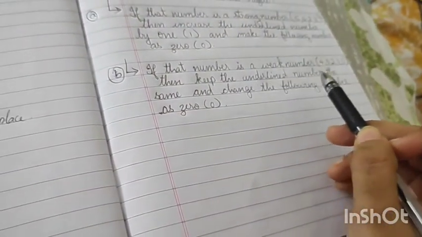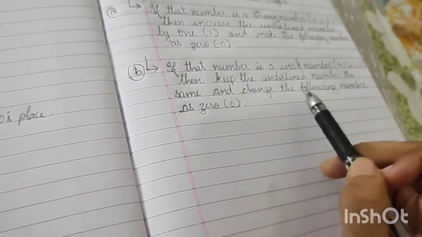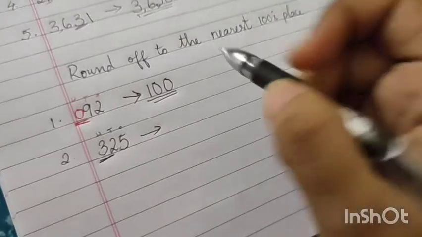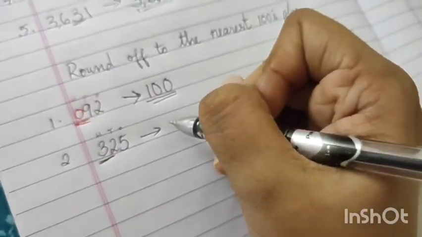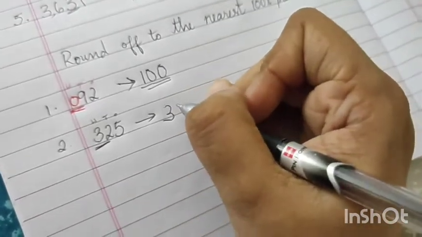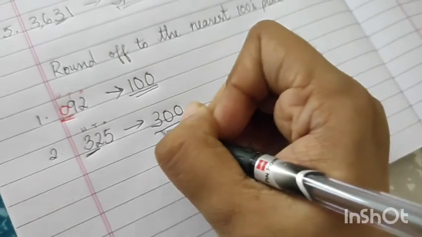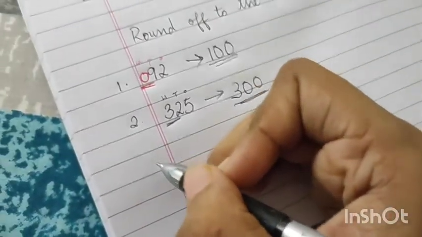So what should we do? We should keep the underlined number the same and change the following numbers to 0. So we are going to keep the underlined number the same. It's going to be the same. Then the rest of the numbers become 0. Correct? Let's do one more.